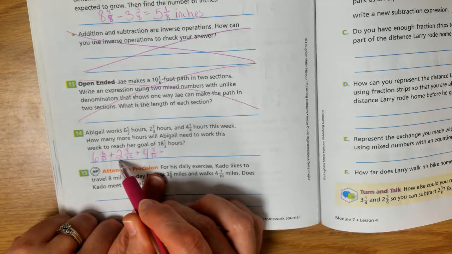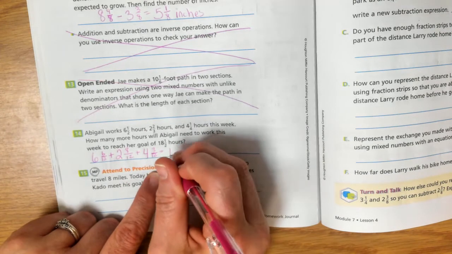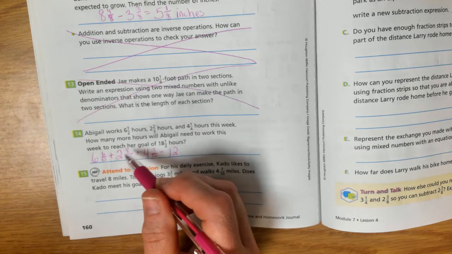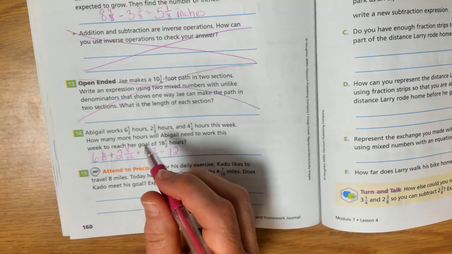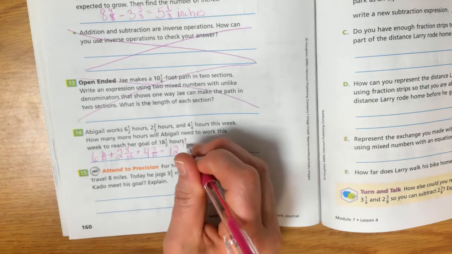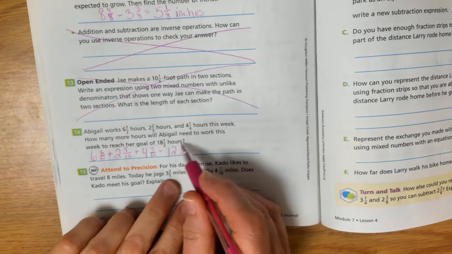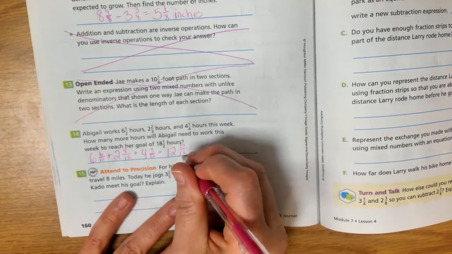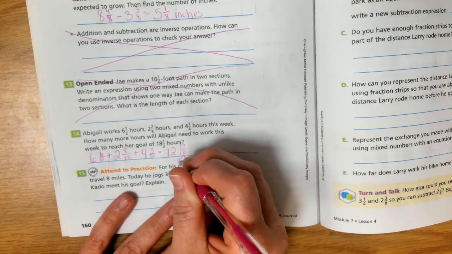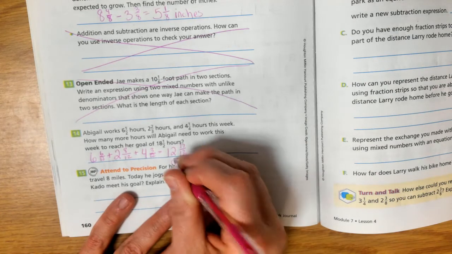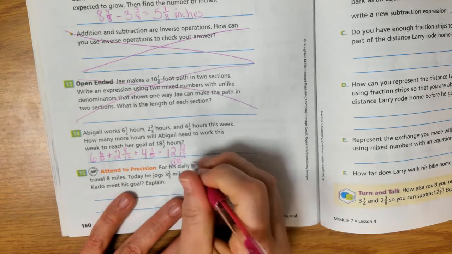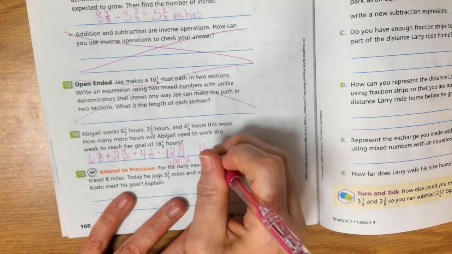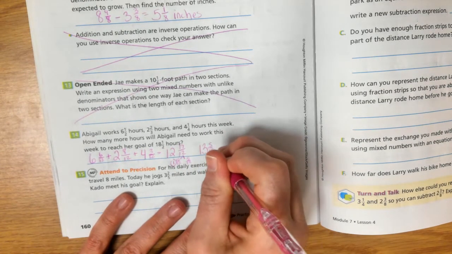6 plus 2, 8 plus 4, so we have 12. 6 plus 8, 14, plus 3 is 17/12. Now, this is more than a whole, right? We can pull out a 12/12, which is 1 whole. And that leaves us with 5/12. So she really has worked 13 5/12 hours so far.